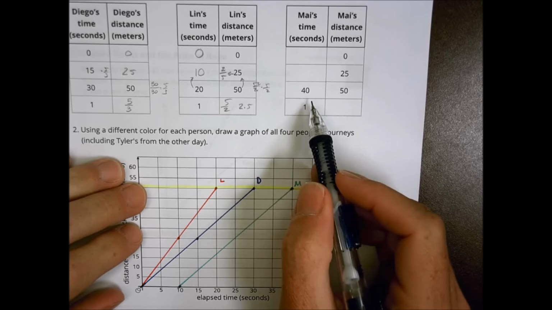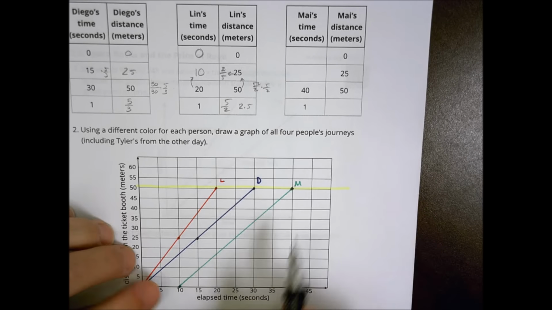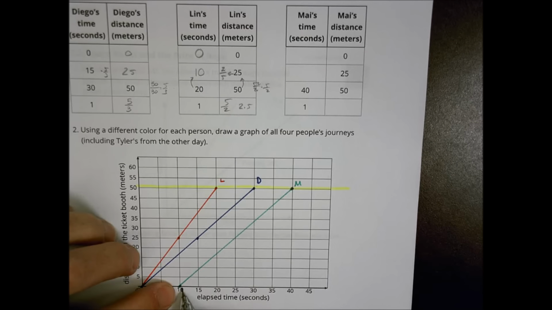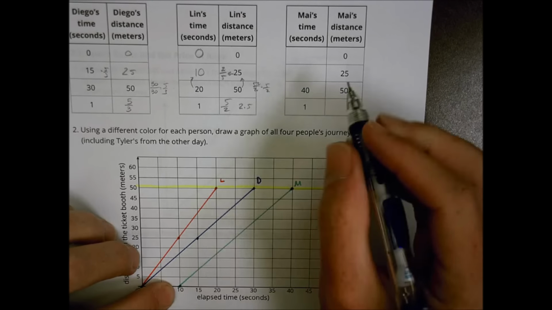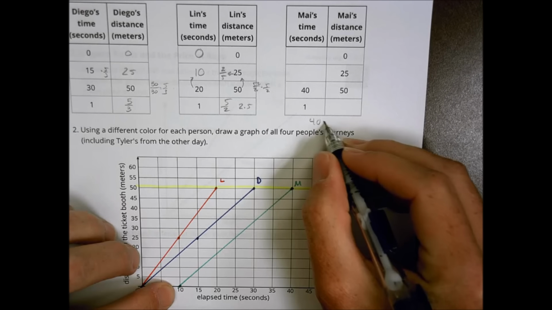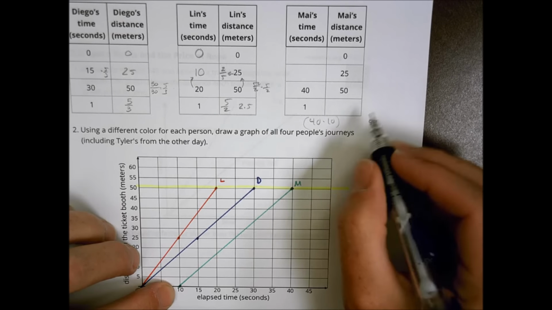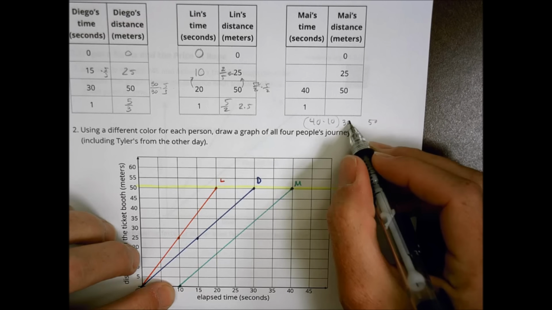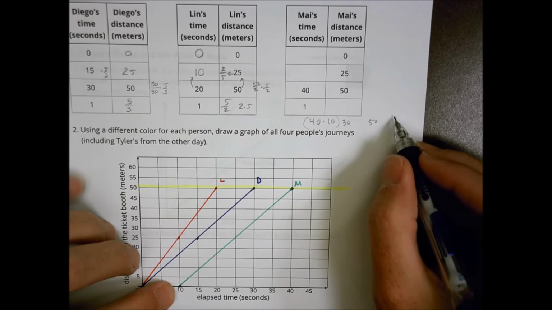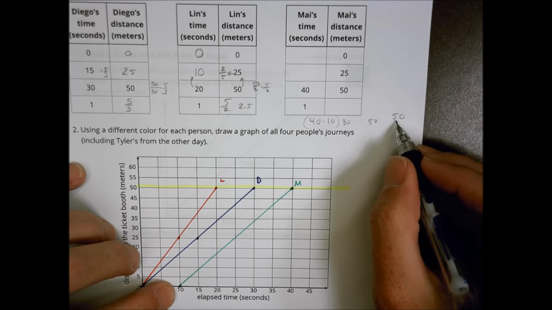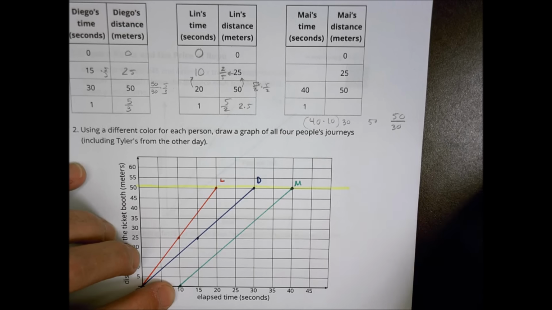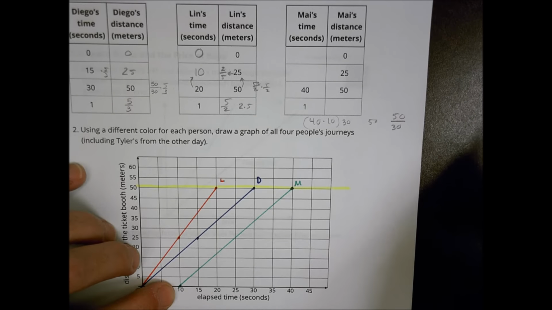While it says it takes her 40 seconds to get there, in reality, it's only taking her 30 seconds. It's actually 40 minus 10 that is how long it takes her to get to 50, right? So in terms of what's happening here, her actual rate is 50 meters in 30 seconds, okay?